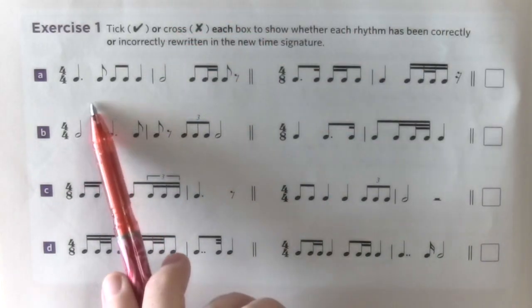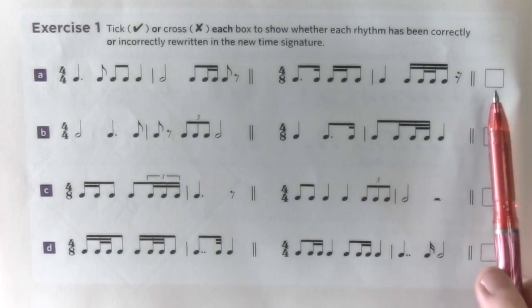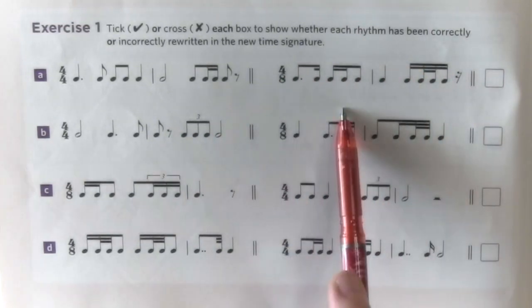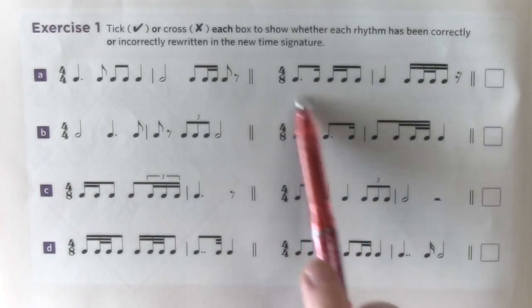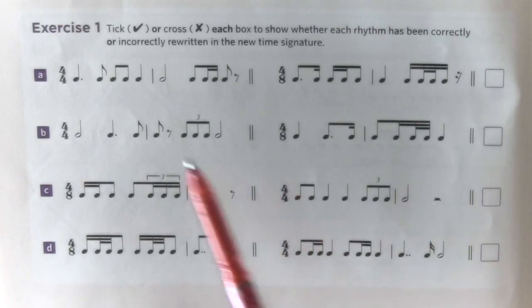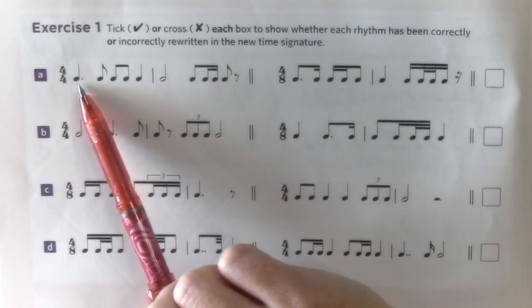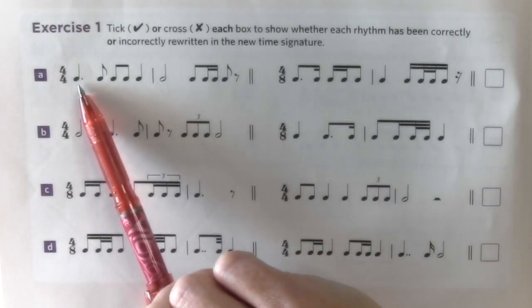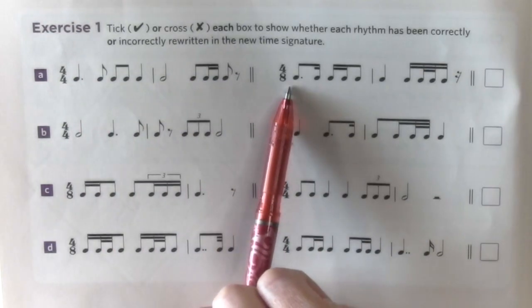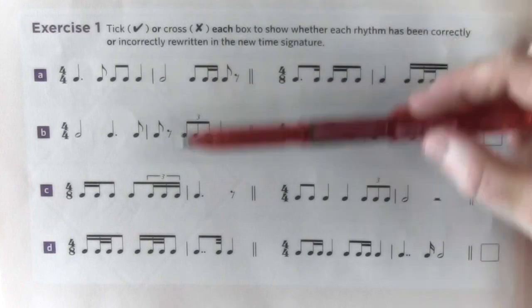In the case of this exercise, we would need to tick or cross depending on whether the second development has been done correctly or not, so half the value or twice the value. In this case, what we need to do is to convert each value into the next one in the list.